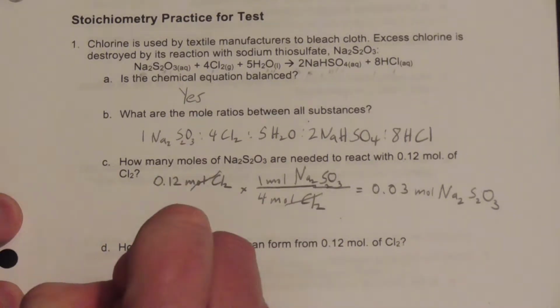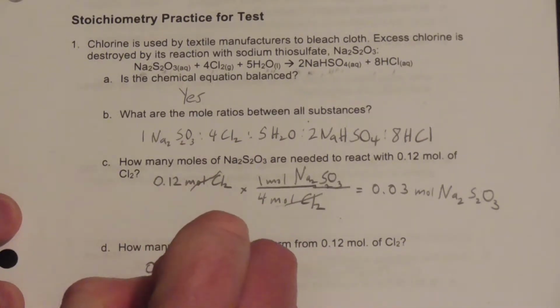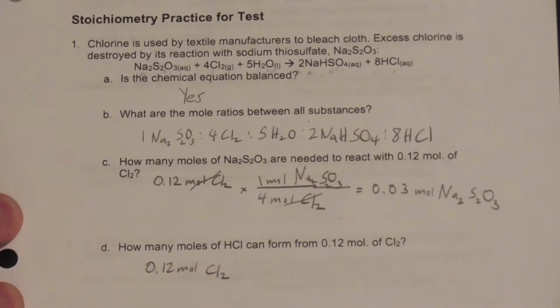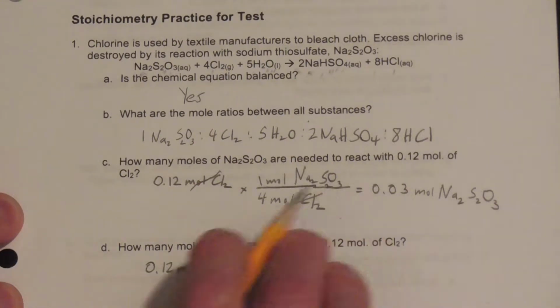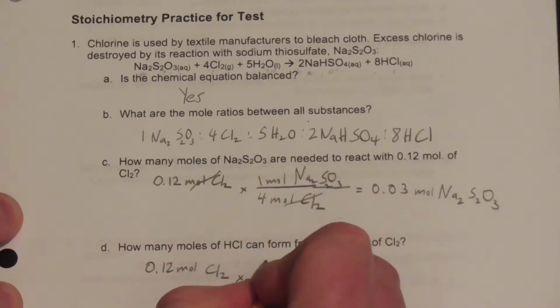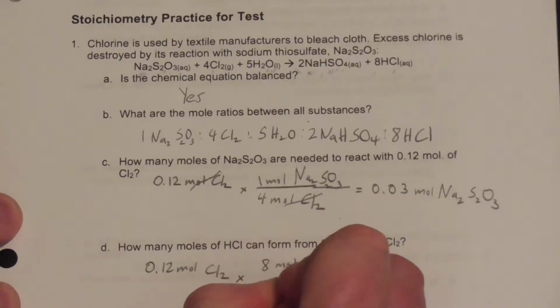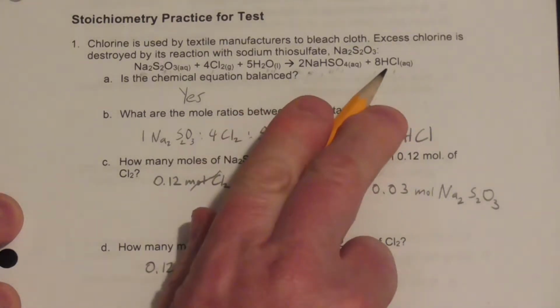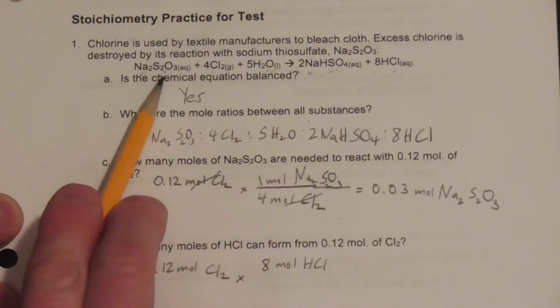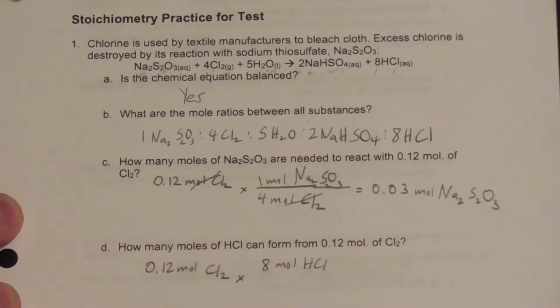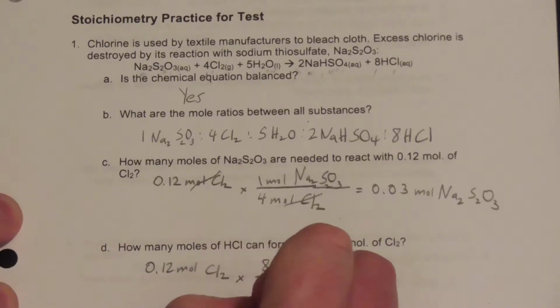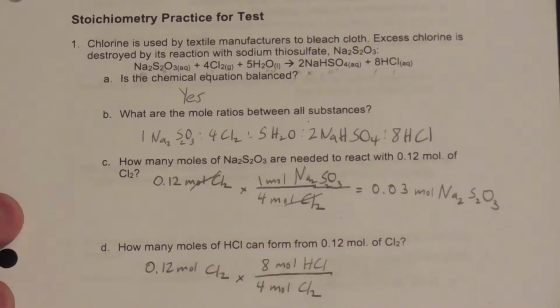How many moles of hydrogen chloride or hydrochloric acid can form from 0.12 moles of chlorine? So we again have 0.12 moles of chlorine, but this time I want to look at HCl. So I'm going to do my conversion the same way based on this mole ratio. 8 moles of HCl, which I pulled from my equation, and that tells me for 4 moles of chlorine gas, I would make 8 moles of hydrochloric acid. So I'd get my ratio again.